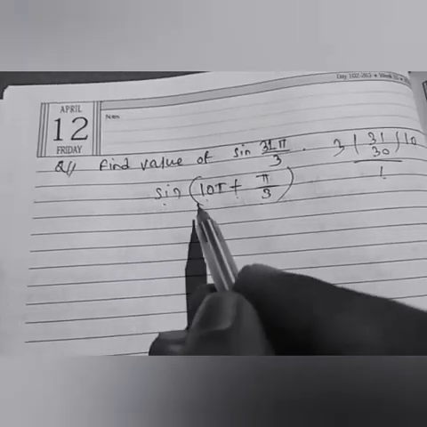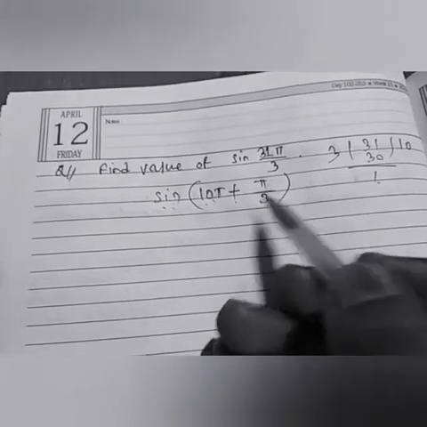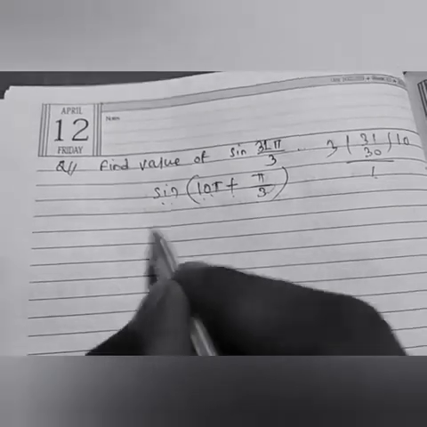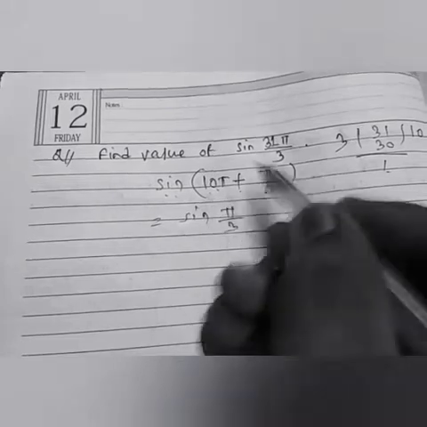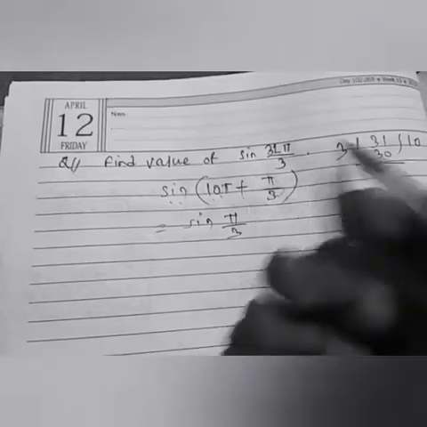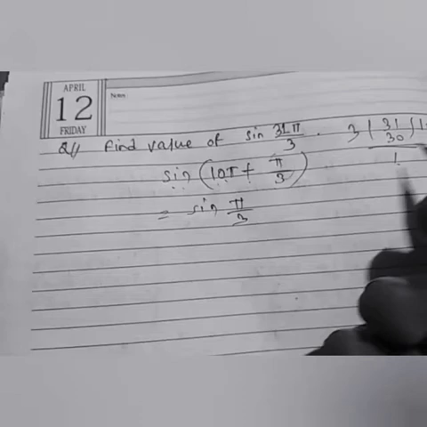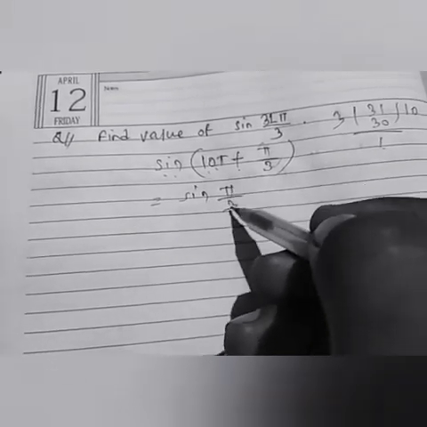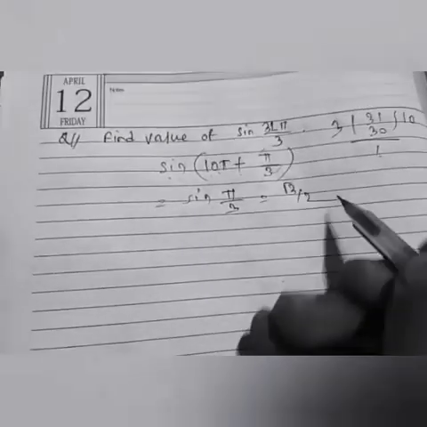We just read about sin 90 plus theta or 180 plus theta, whatever it may be. Since 10π is a multiple of 2π, we get only sin π/3 as the answer. Sin π/3 means π/3 equals 60 degrees. So sin 60 equals √3/2.